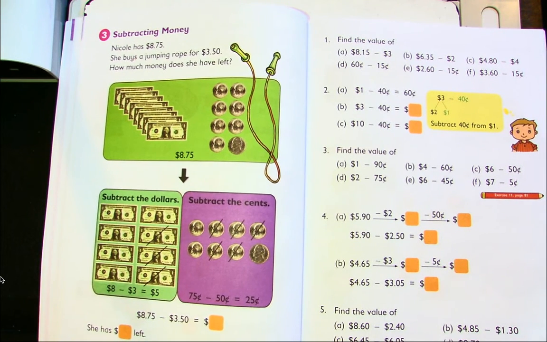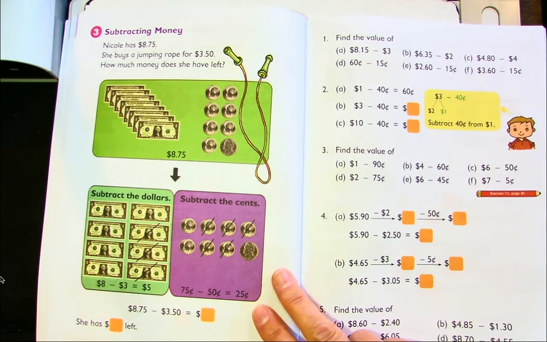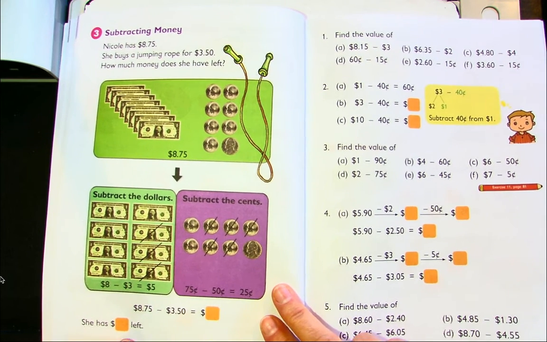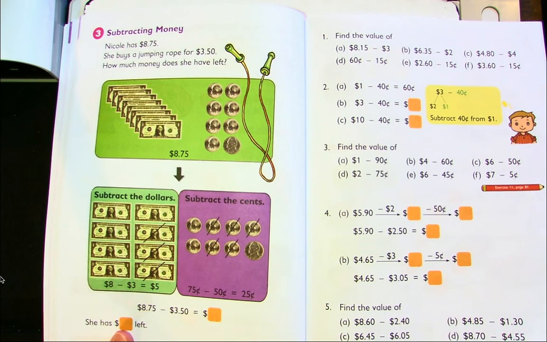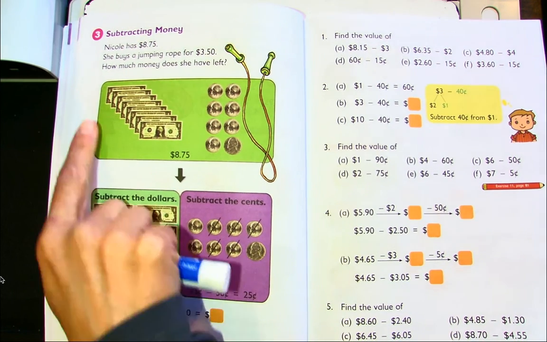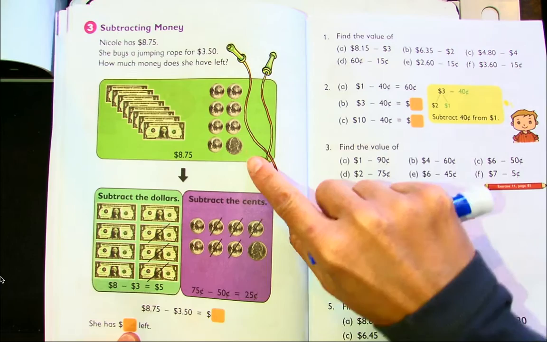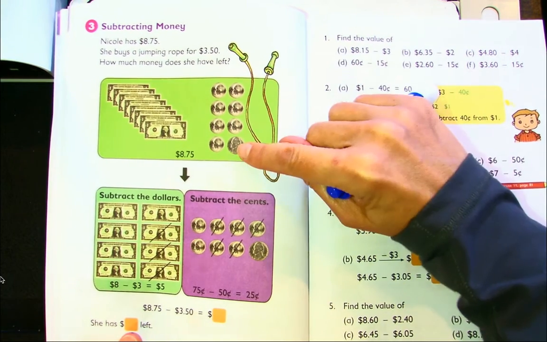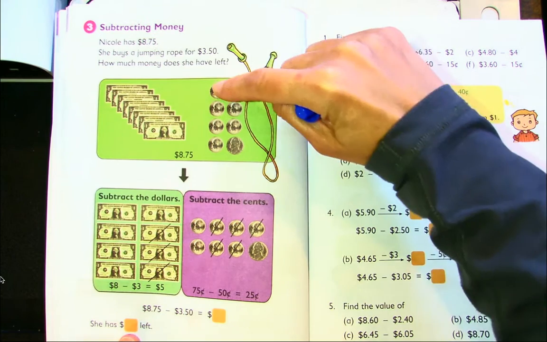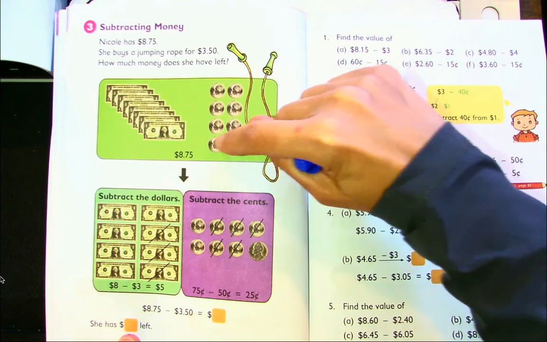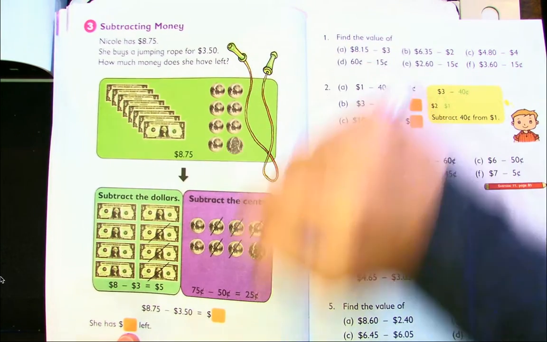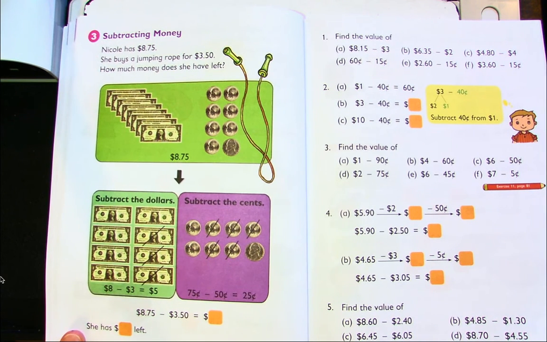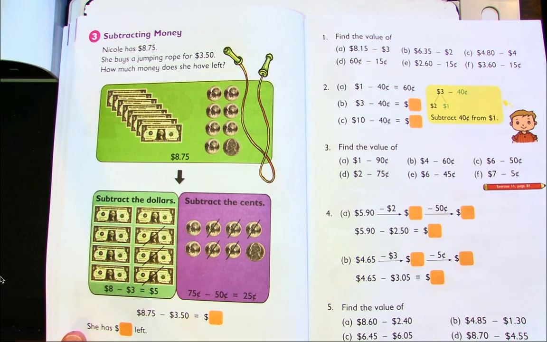It says subtracting money. Nicole has $8.75. She buys a jumping rope for $3.50. How much money does she have left? All right, and there we can see her $8 and her 75 cents. So we've got some dimes and a nickel here. 10, 20, 30, 40, 50, 60, 70, 75. So there's her $8.75.